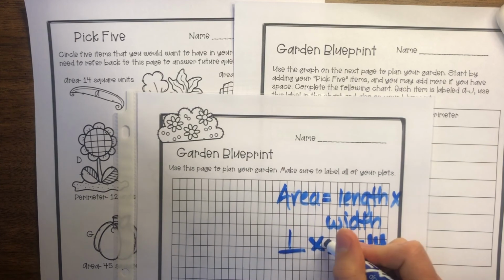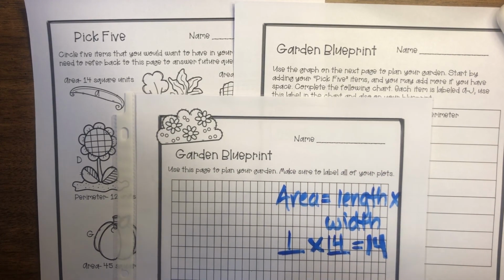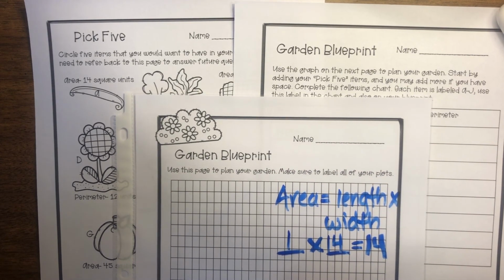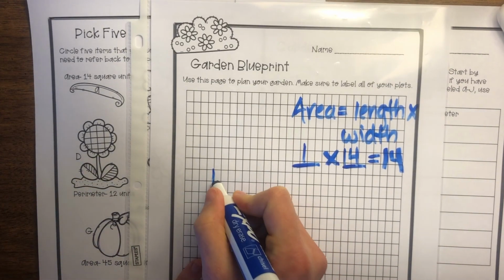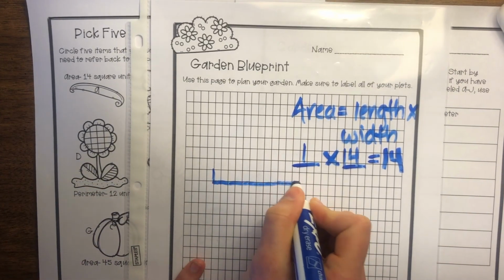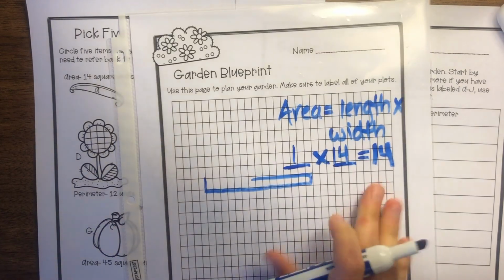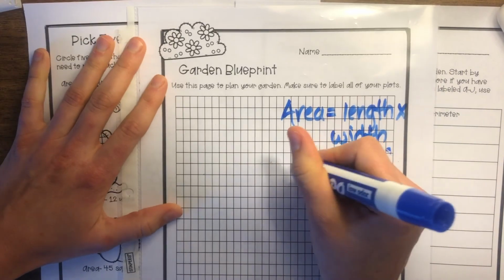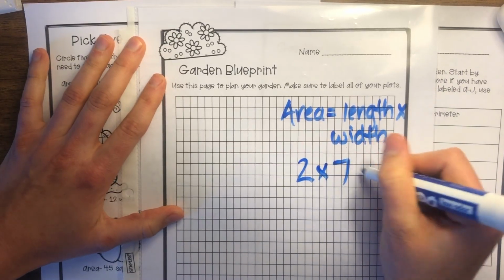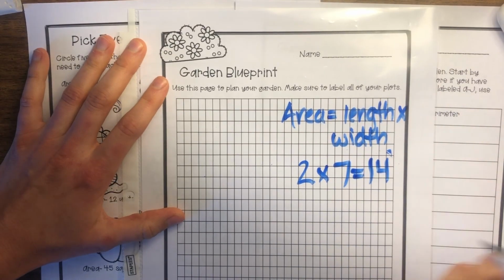I can think right away that 1 times 14 would give us 14. That means we would have to do 1 times 14. I don't really want to do a shape like that. I don't like that. I'm going to do 2 times 7 because I know that that will get me 14.